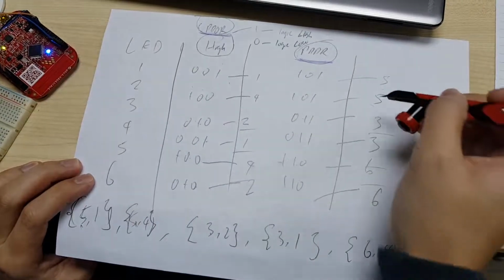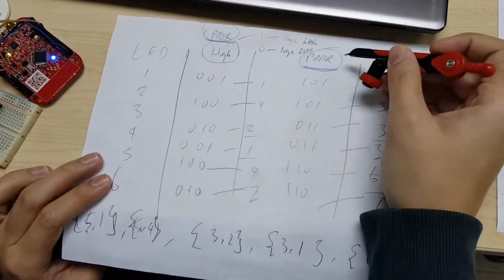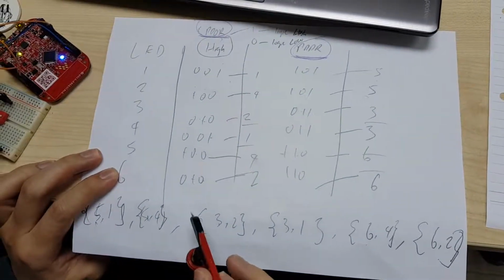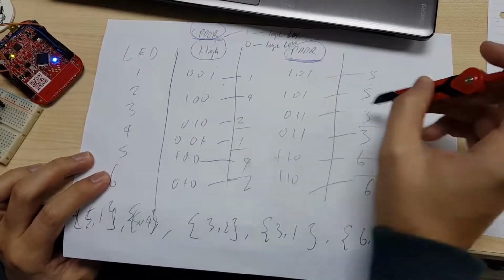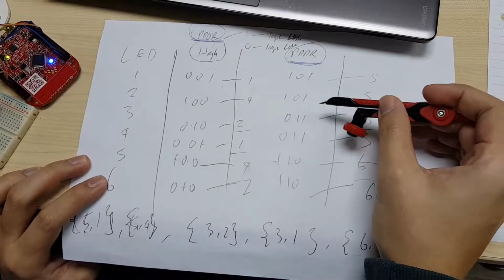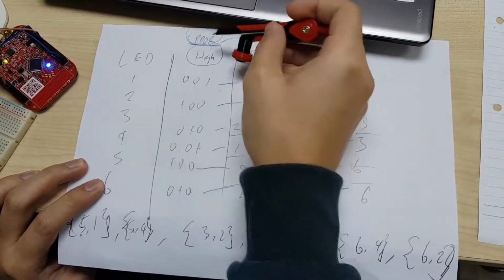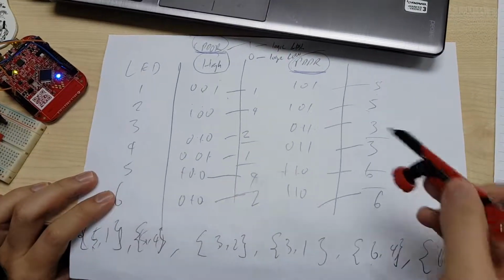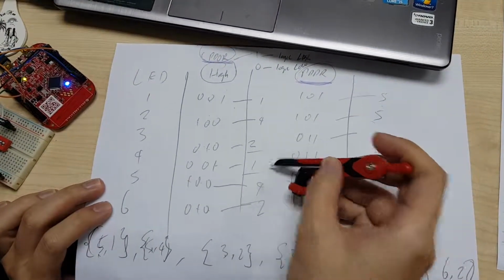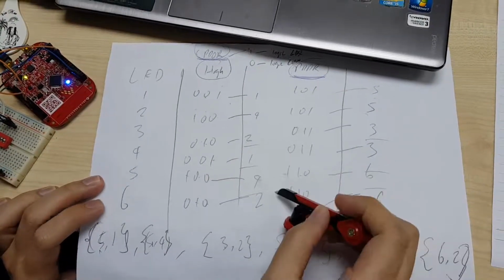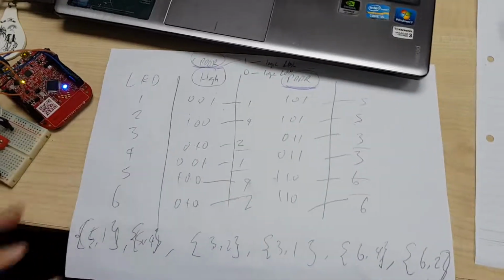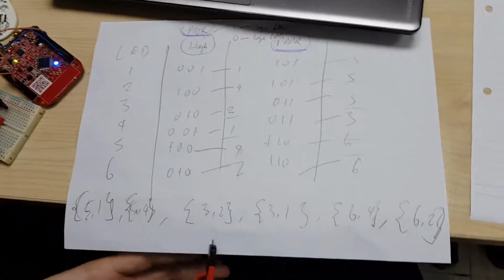LED 2 you need to combine 5 and 4. PDDR 5, PDOR 4. LED 3 you have to combine 3 and 2. So for PDDR 3, PDOR 2. For LED 4 you need to combine 3 and 1. For LED 5 you need to combine 6 and 4. And then for LED 6 you need to combine 6 and 2. As you can see here, LED 1, 2, 3, 4, 5, 6.